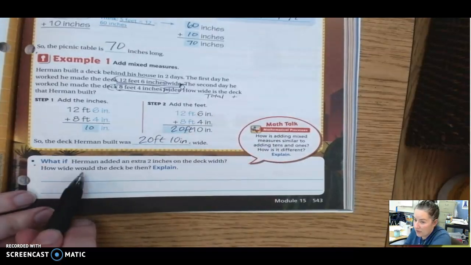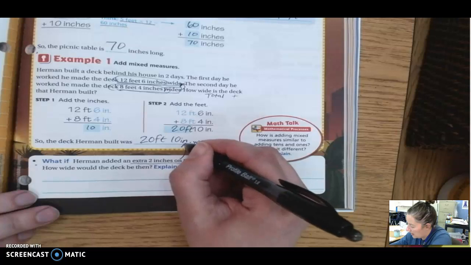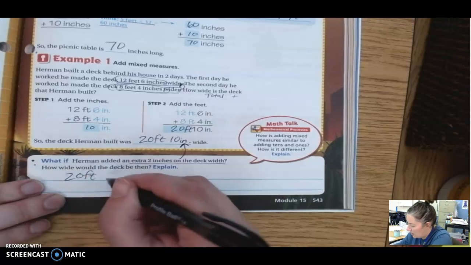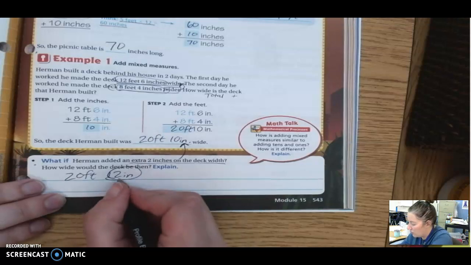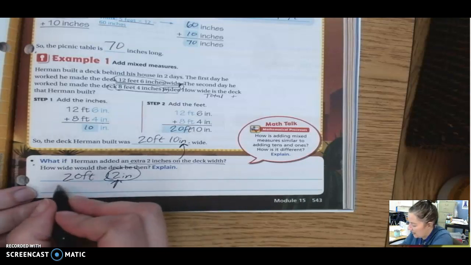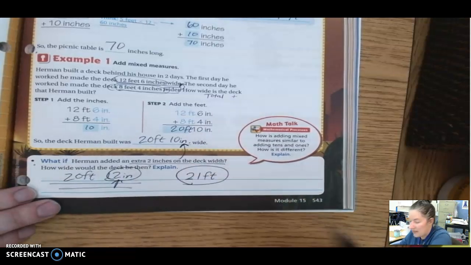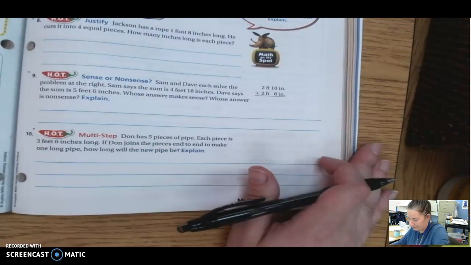What if, though, I want to talk about this little bonus thing. What if he added an extra 2 inches onto the deck? So if he added an extra 2 inches, that would be 20 feet and 12 inches. Well, what do we know about 12 inches? That should ring a bell for you. 12 inches is the same thing as 1 more foot. So instead of saying 20 feet, 12 inches, you would just say 21 feet total. Okay, does that make sense? Let's look at some more examples.